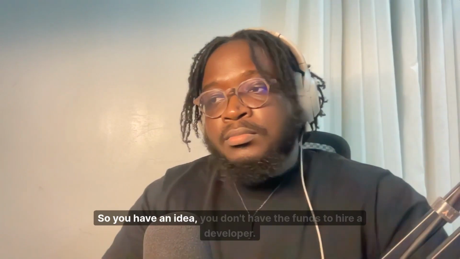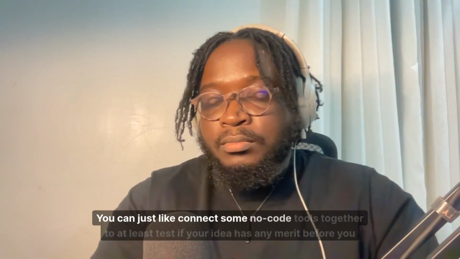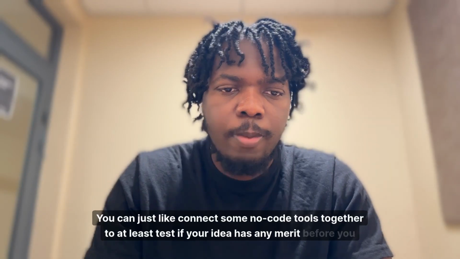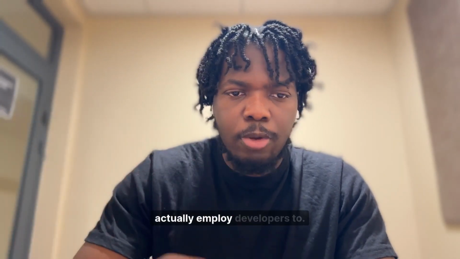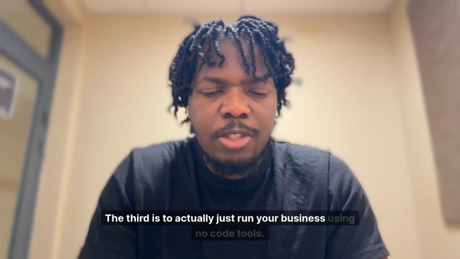So you have an idea, you don't have the funds to hire a developer. You can just connect some no-code tools together to at least test if your idea has any merit before you actually employ developers to do that. The third use case is to actually just run your business using no-code tools.